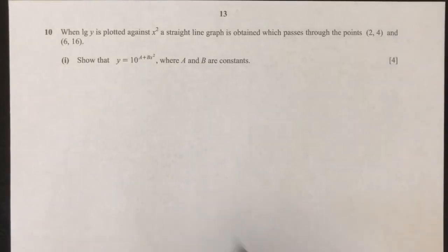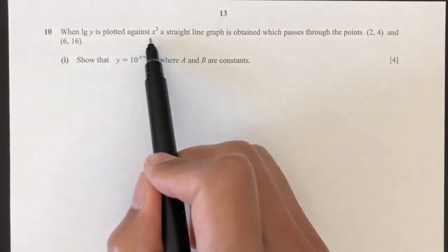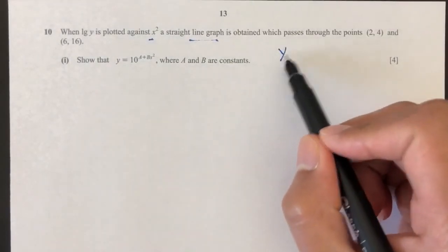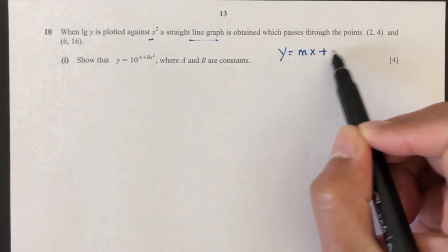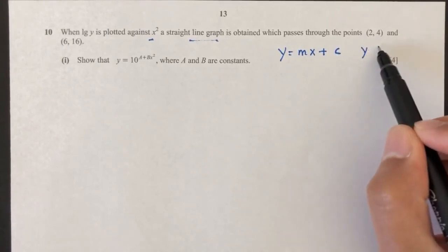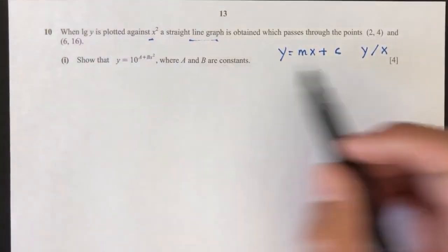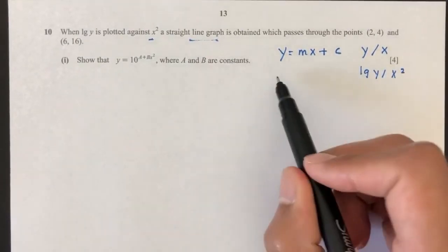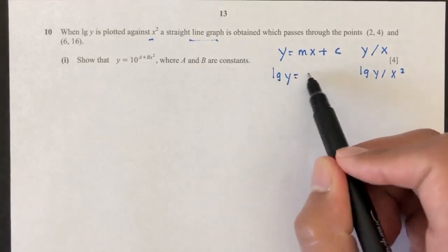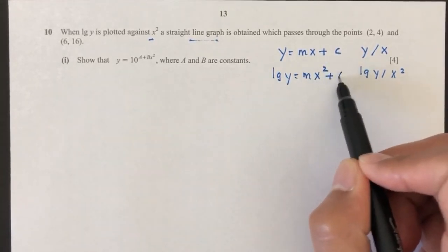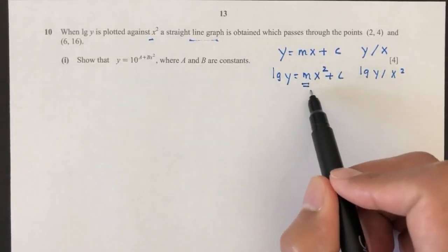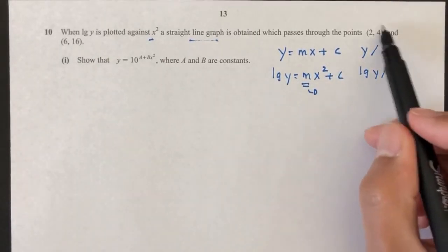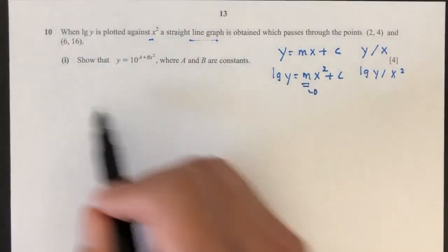Question number 10, we have when log y is plotted against x squared, a straight line graph is obtained. So we know that straight line is equal to mx plus c when y is against x. So here we have log y against x squared, and if you have a straight line from this, you will have log y equal to m x squared plus c. So it's the same, m is still the gradient, we can find that, and we can find the value of c. So let's use these 2 points to find the value of m.